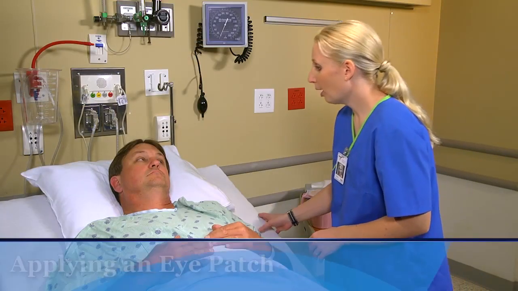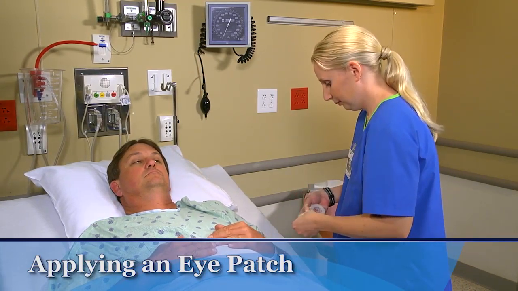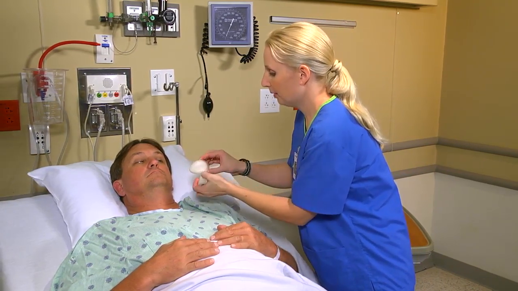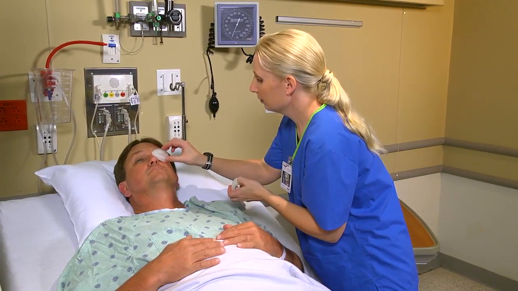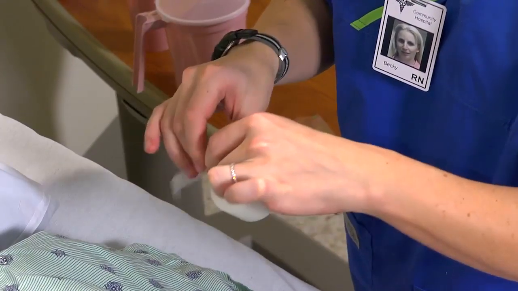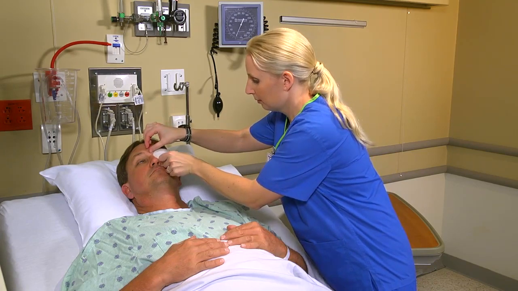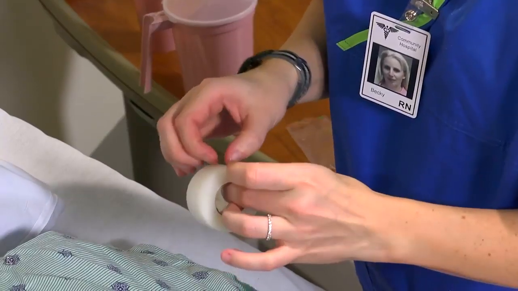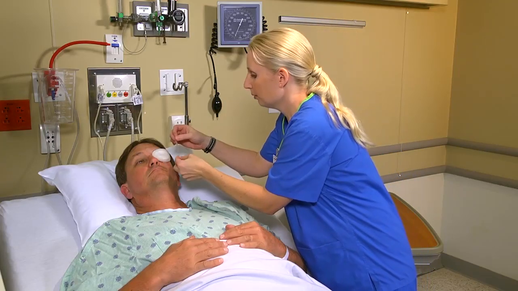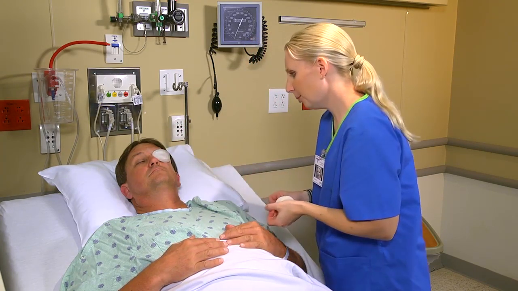I'm now going to place your eye patch on. If an eye patch is needed, place a clean one over the patient's affected eye, covering it completely. The patch must be taped securely, but it shouldn't press on the eye. I'm going to secure it with 2 pieces of tape. One more piece. Does that feel comfortable? That's fine.